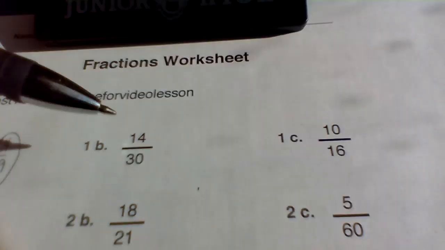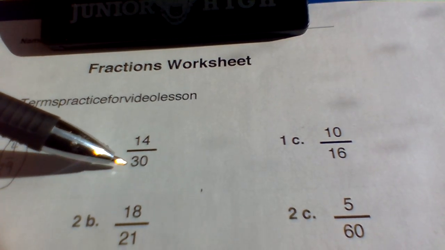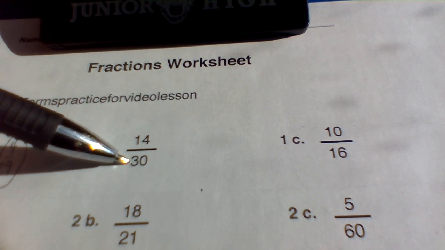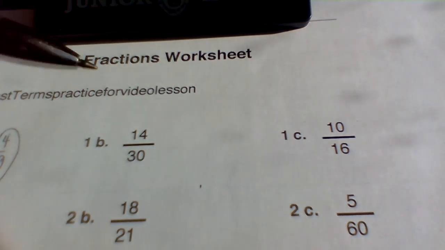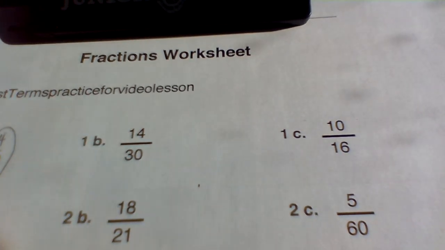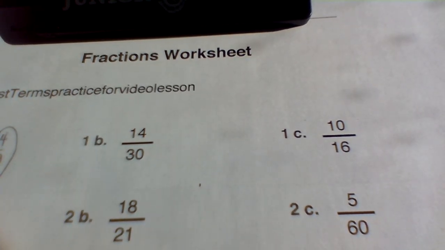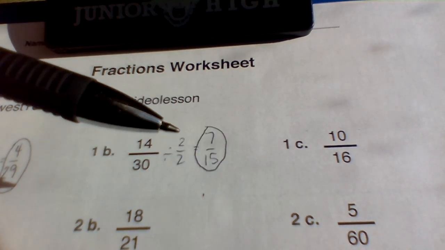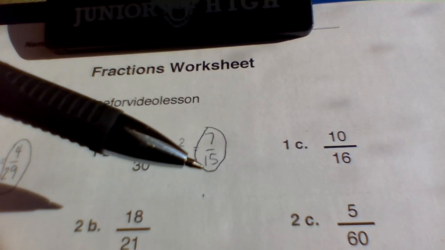When I move over here to 14 over 30, well, I know 14 is not a factor of 30, or I can say the other way, 30 is not a multiple of 14. But once again, I have 2 even numbers. So I'm going to divide the top and the bottom by 2. When I divide my top and my bottom by 2, I get 7 over 15.